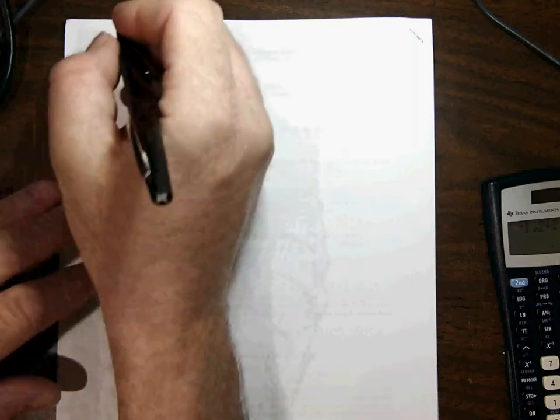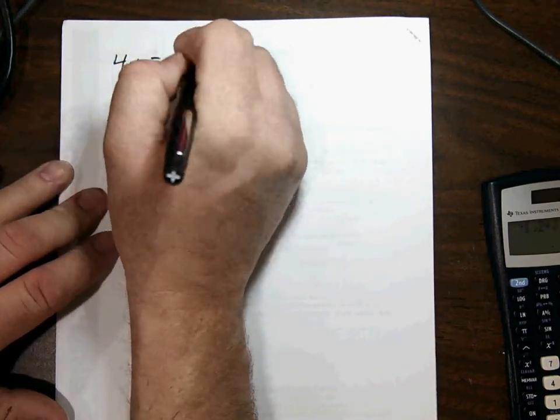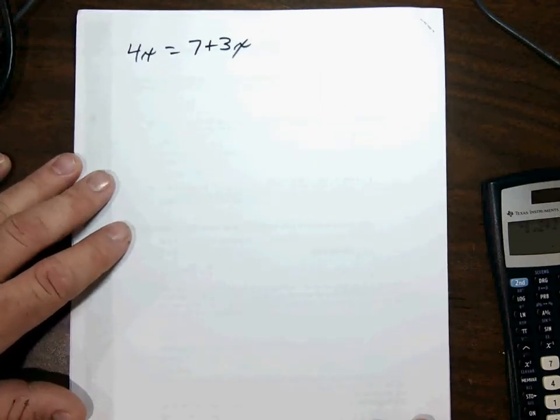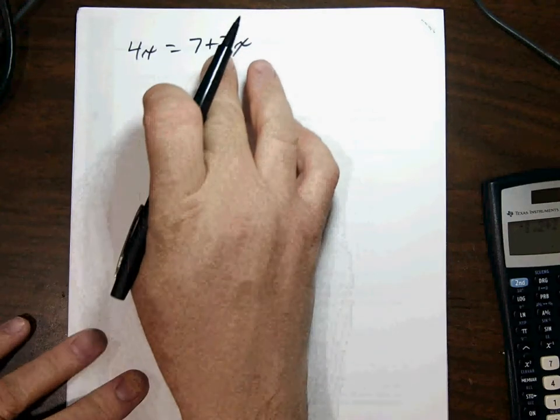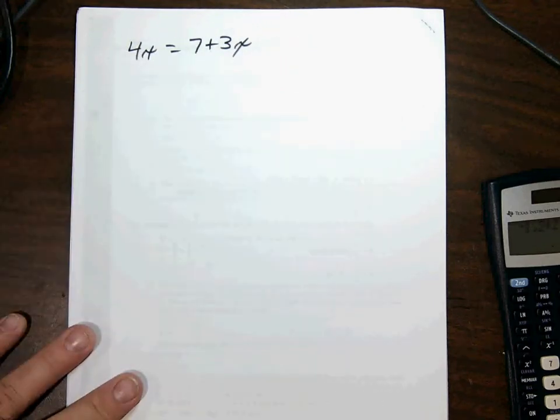Let's take a gander at our next example. What if I have x's on both sides? For example, 4x equals 7 plus 3x. Well, I only want x on one side, and I want my constants to be on the other side. So I really need to get this 3x away. And I want it over there on the other side, and I want the 7 to be alone over there.